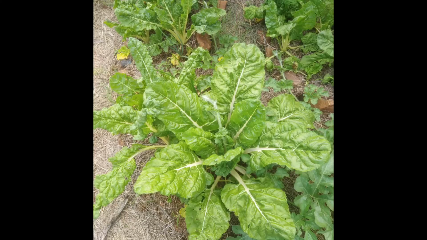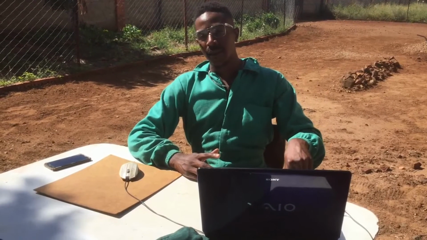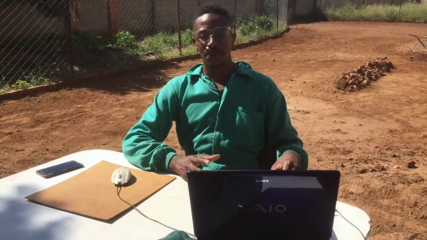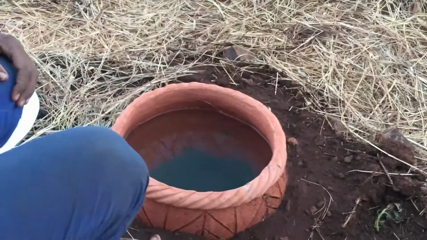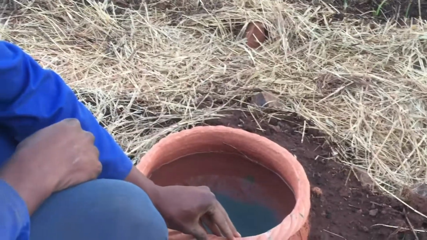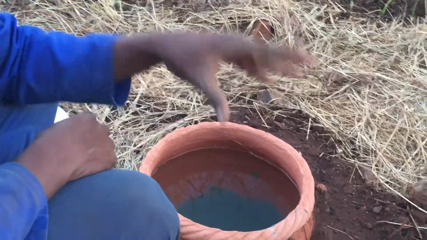And then the vegetables that I had: spinach, squash, well, pumpkin mainly. And then I also had maize. Maize was actually intercropped with sunflower. This is for my chickens. There's also a clay pot irrigation system that I had tried out, and so far it has worked fine.